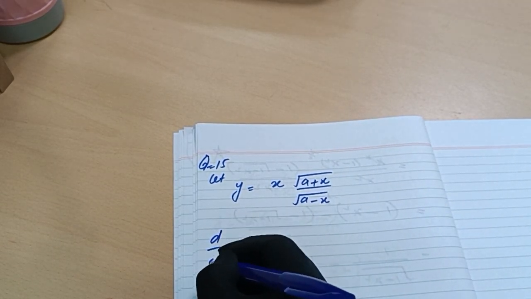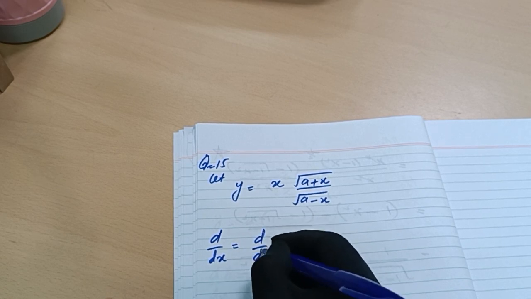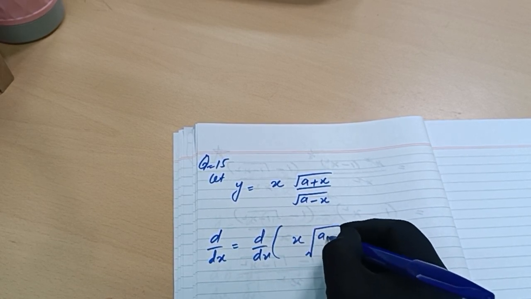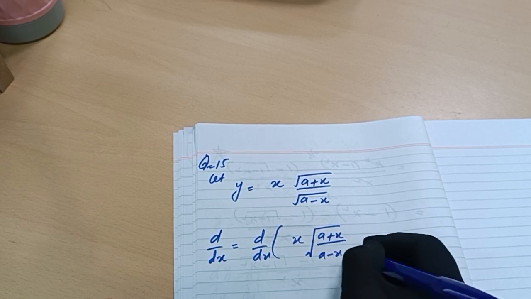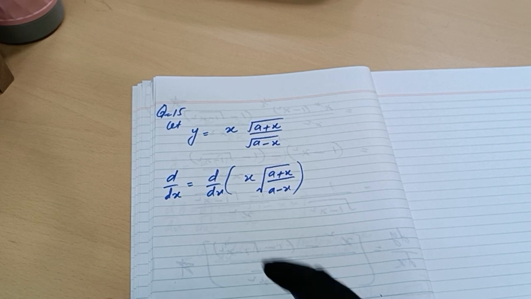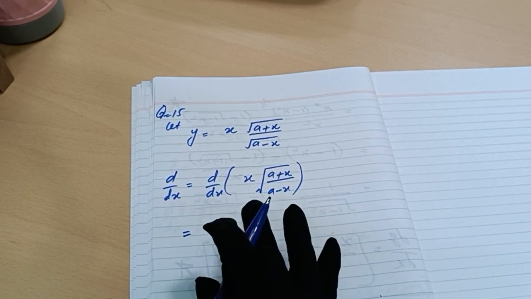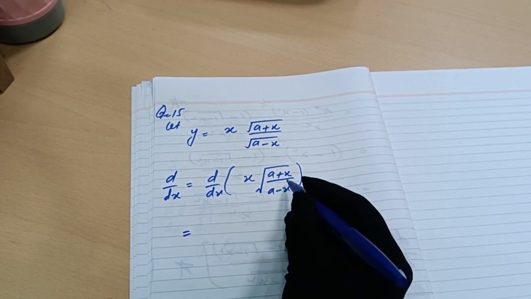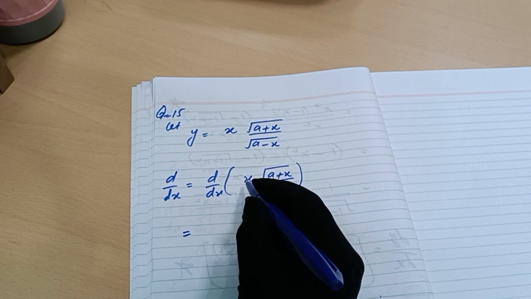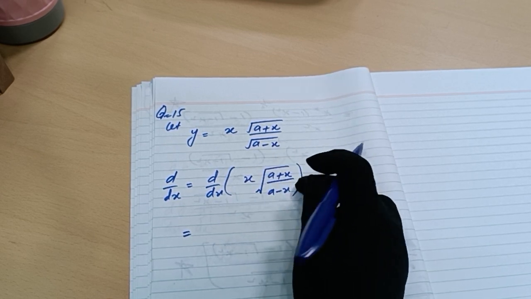As we are applying the derivative on this one, I will make this one function, a plus x over a minus x. I will use a big space in this question especially. First, the product rule. I want to keep the first term as it is, and take the derivative of the second, because its derivative will go a little longer.